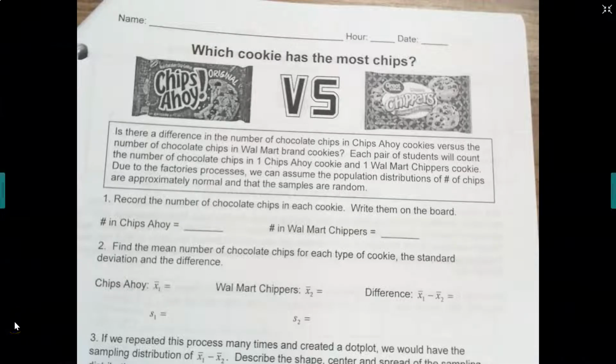Welcome to this video on confidence intervals for difference of means. By the end of this video, you should be able to determine whether the conditions are met for doing inference about a difference between two means and construct and interpret a confidence interval for a difference between two means.